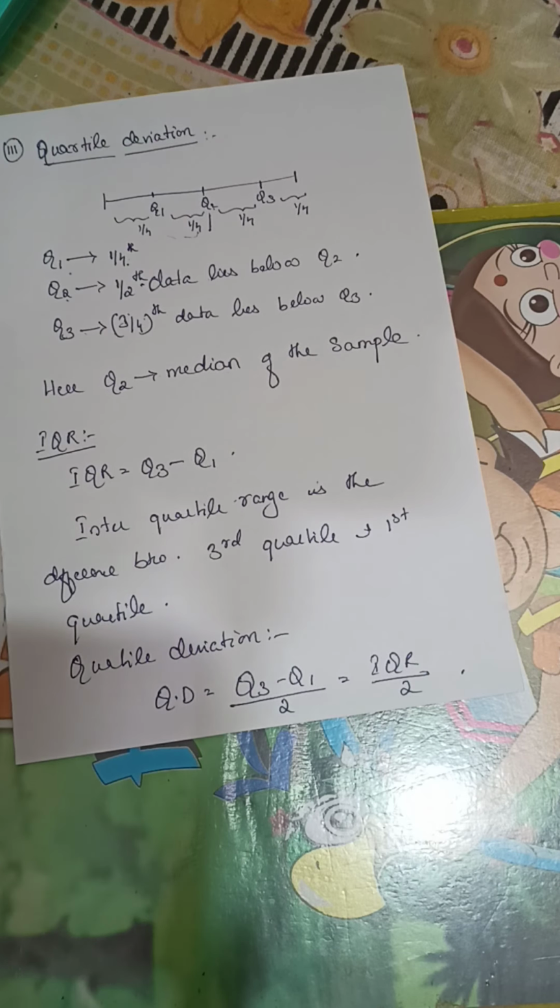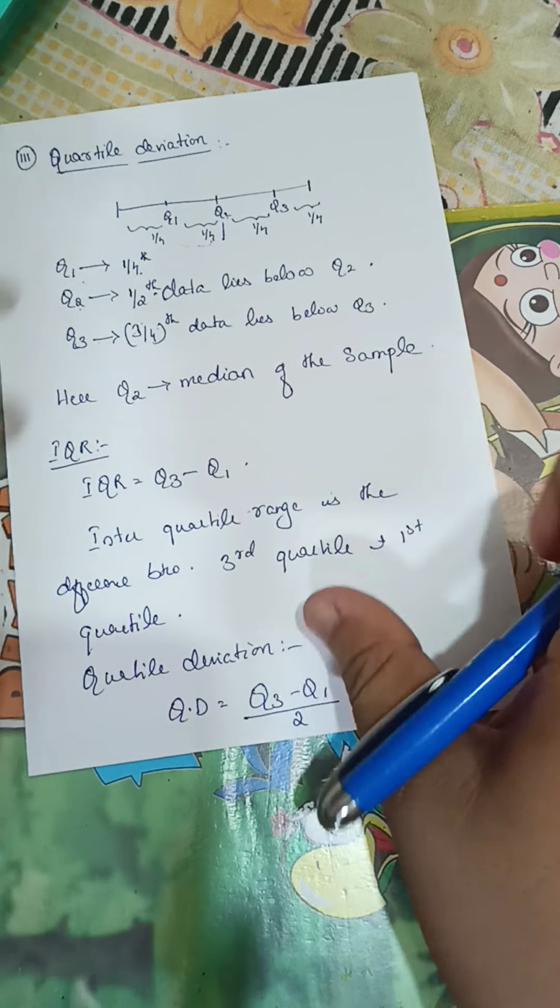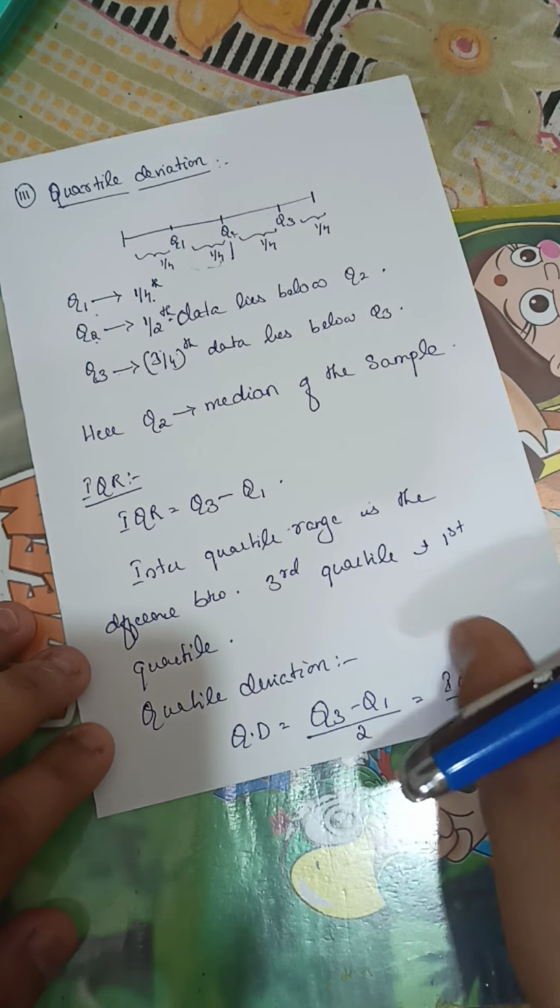This is the basic idea behind quartile deviation.